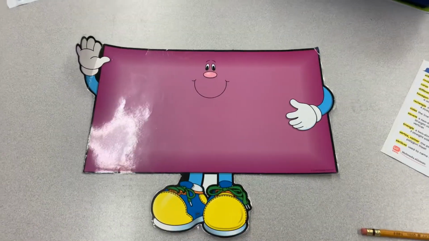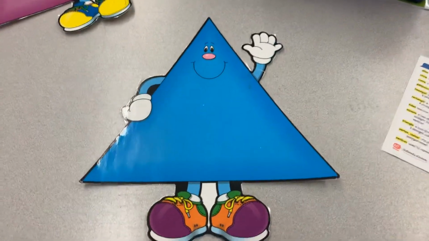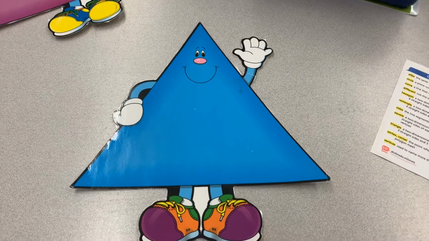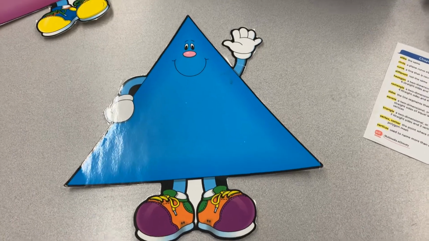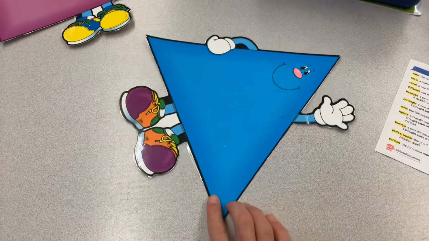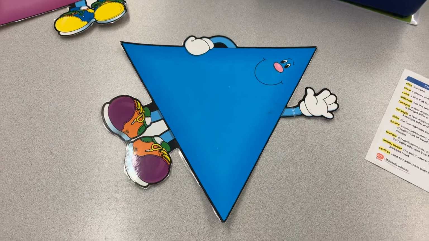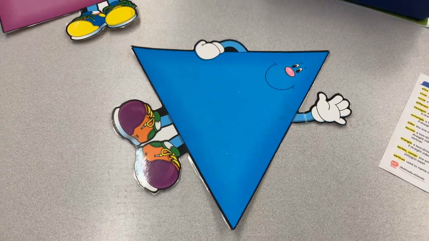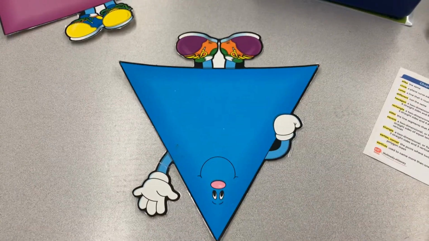What is this shape? Good. If you said rectangle, you're right. Good job, friends. Tell me the name of this shape. Did you say triangle? Good. A two-dimensional or flat shape with 3 straight sides and 3 vertices. Friends, if I turn him this way, what is he now? Is he still a triangle? That's right. No matter how I turn him, he is still a triangle, isn't he? Good. Excellent. Let's move on.